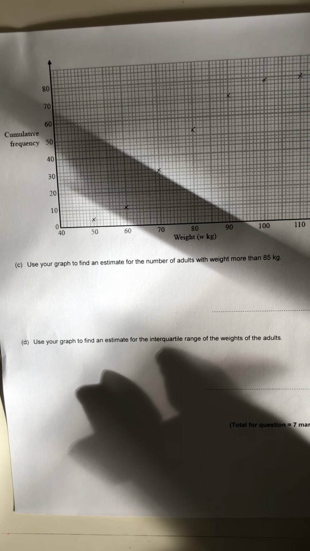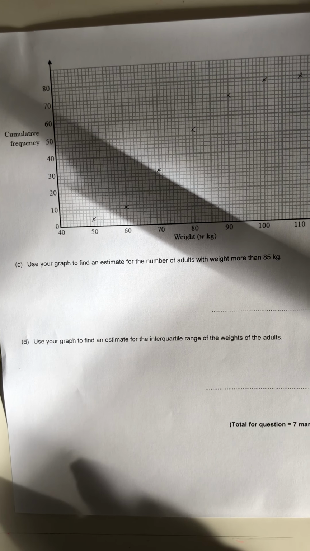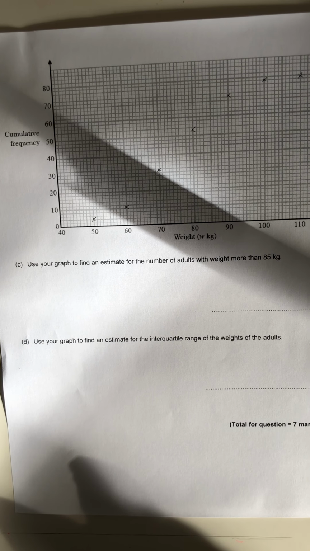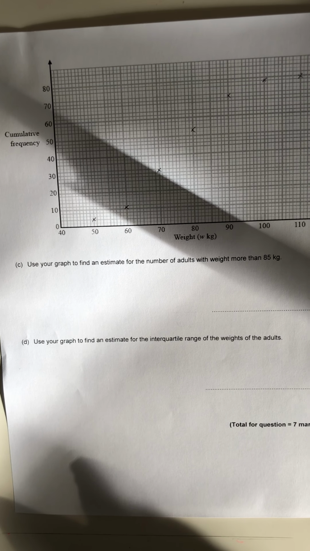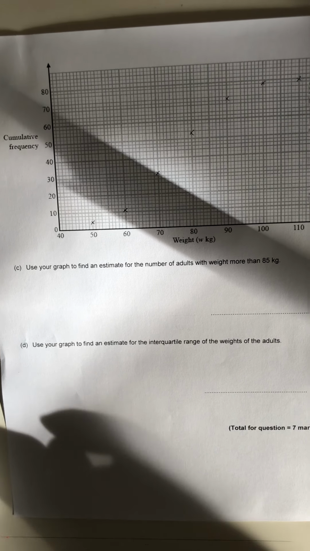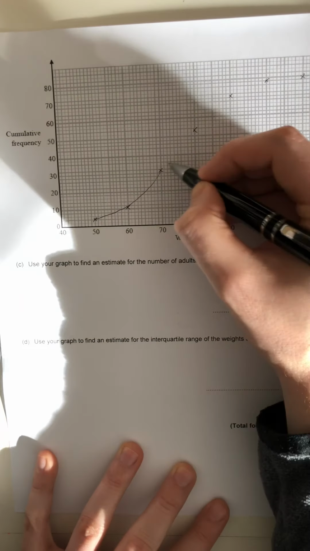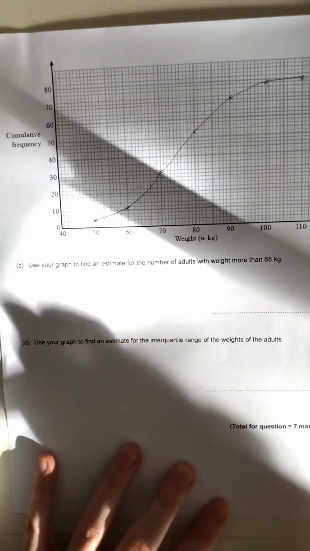And then all you want to do is draw either a smooth curve going through those points or connect them with straight lines. Whatever you do, don't do a line of best fit. It's not a scatter diagram, it's a cumulative frequency diagram. So I'm going to go for the smooth curve. Something like that.